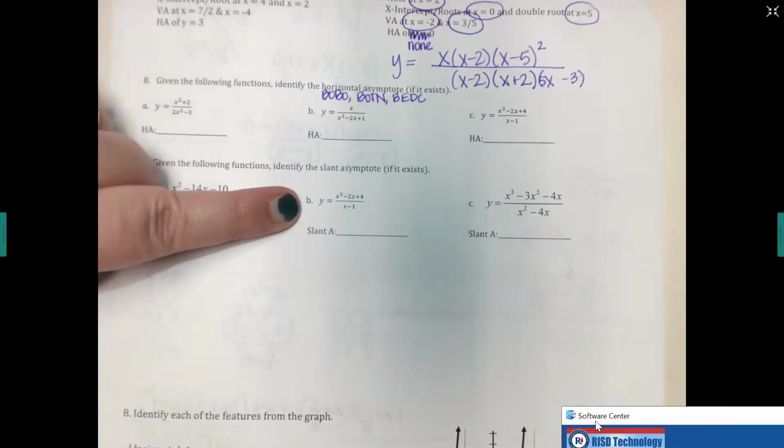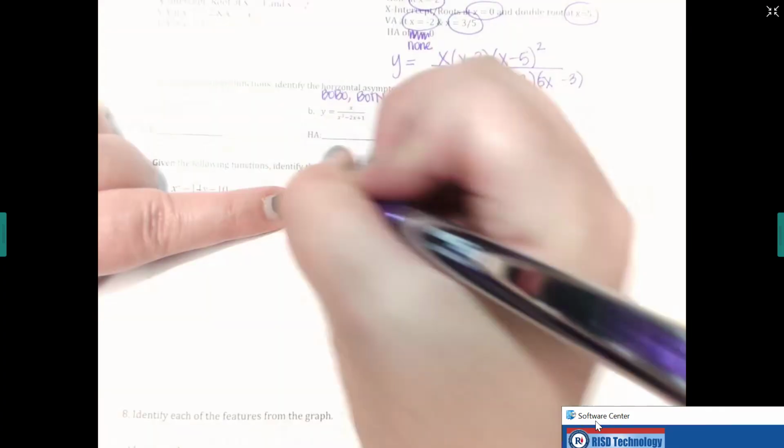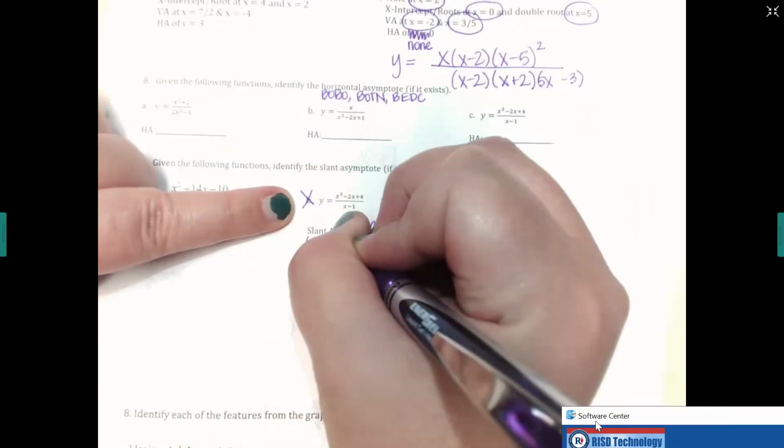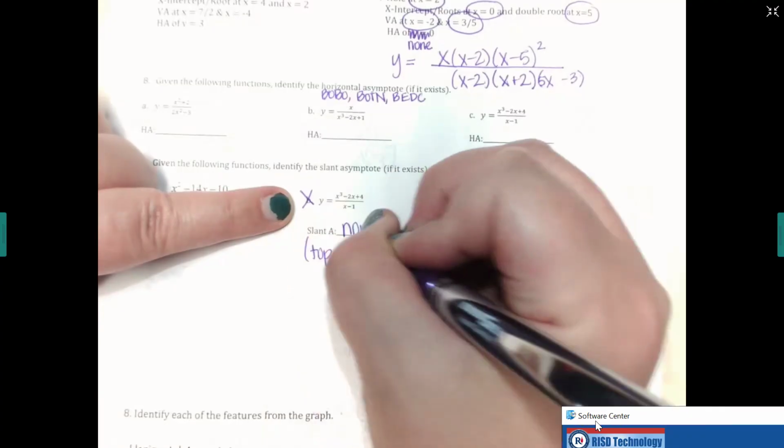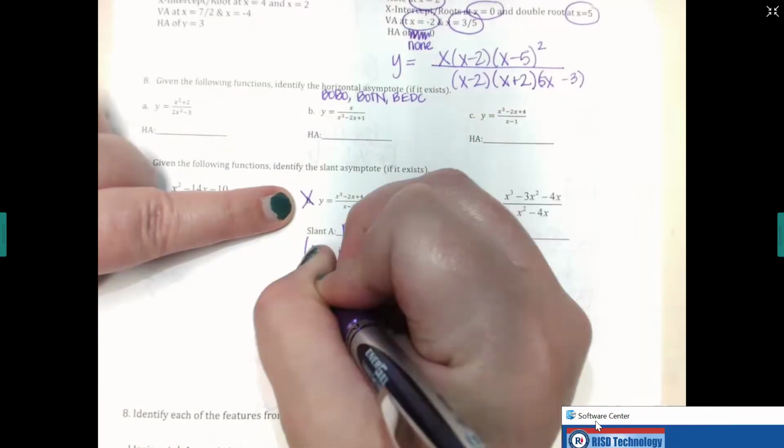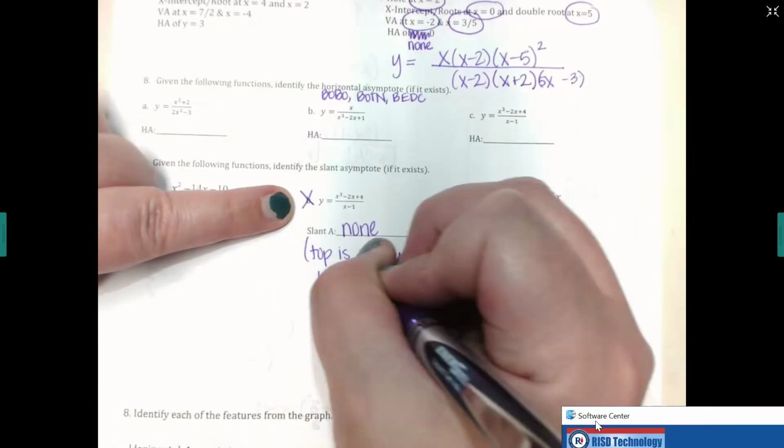Yes. Is it a Botan by 1? No. What's the top X? X3, but the bottom is a regular X. That's too big. So I'm going to put top is X3, but bottom is a regular X.